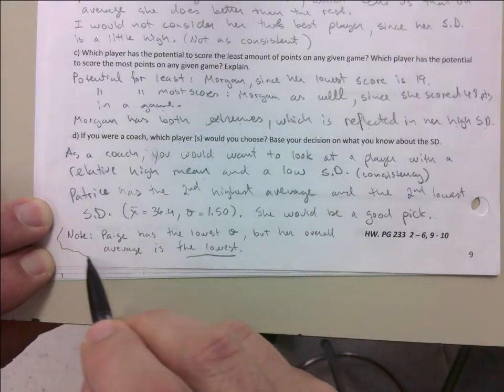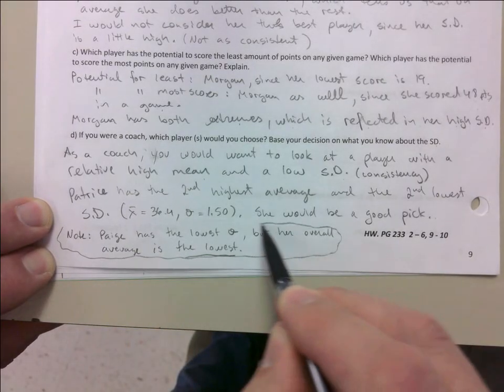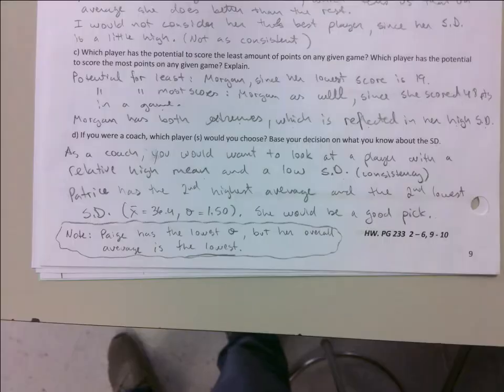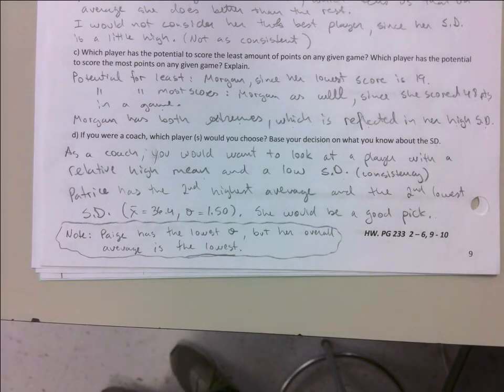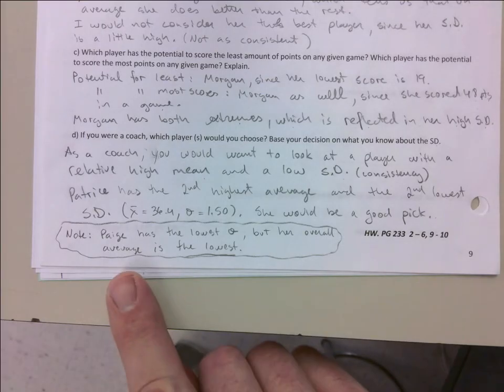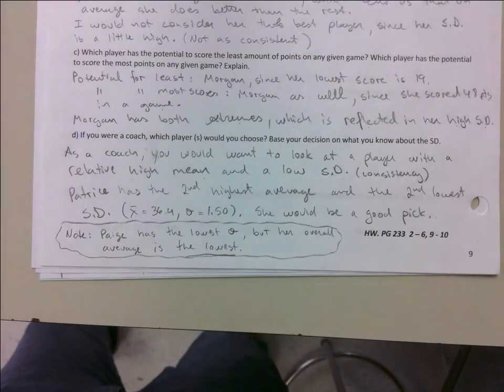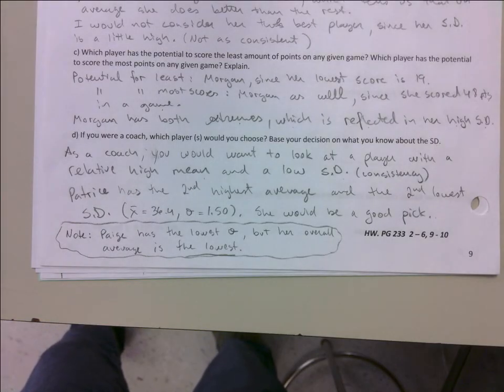Okay, so this is a little note. If you just go by standard deviation, you might also not get it right. However, Paige is a player that you can probably improve, right? Like sometimes when they look for rookies, right? Teams look for players that show potential. Paige might be one of those. Like, oh, very consistent. We might just have to work on certain skills to bring up her overall average, right?